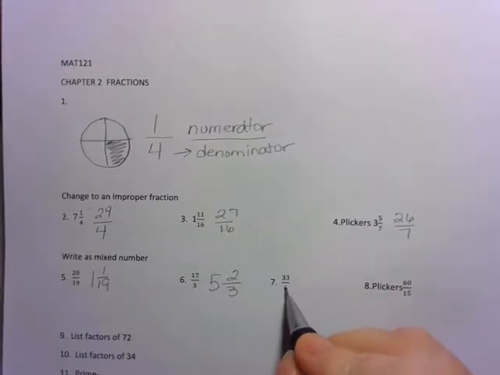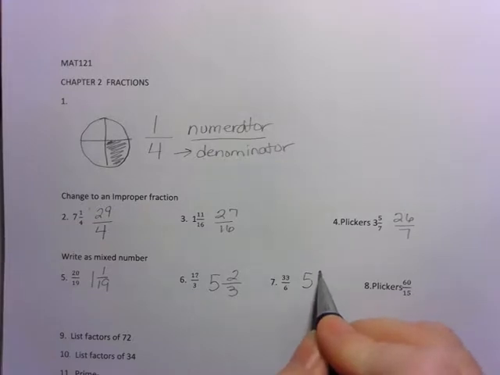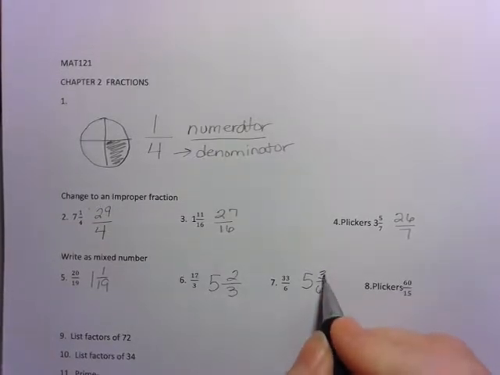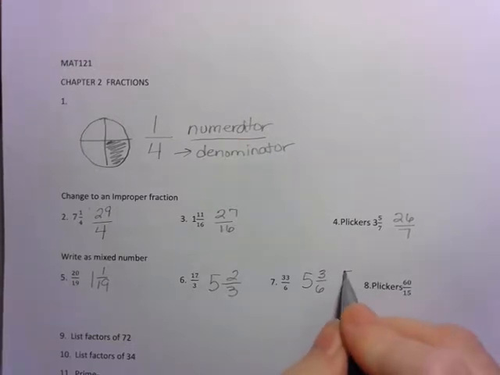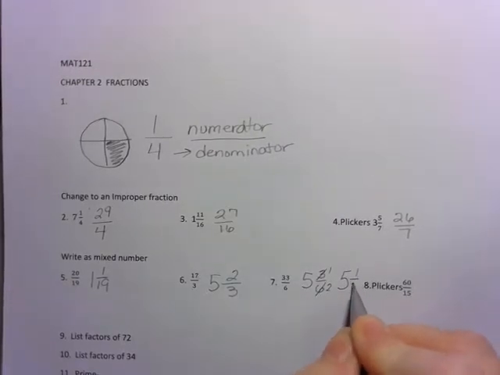So 6 goes into 33 5 times. 5 times 6 is 30. 33 minus 30 gives me 3 over 6. Now I wouldn't want to leave it as 3/6. I'd want to reduce that. So when I reduce it, 3 goes into 3 once, 3 goes into 6 twice. So my answer would be 5 1/2.